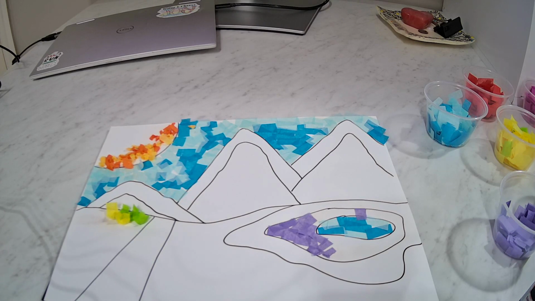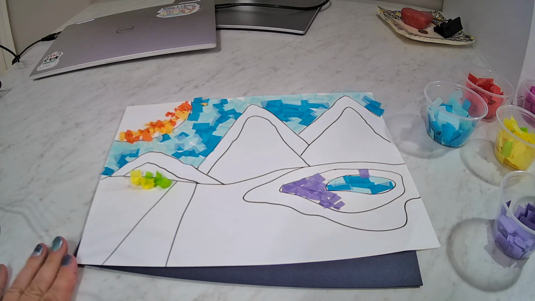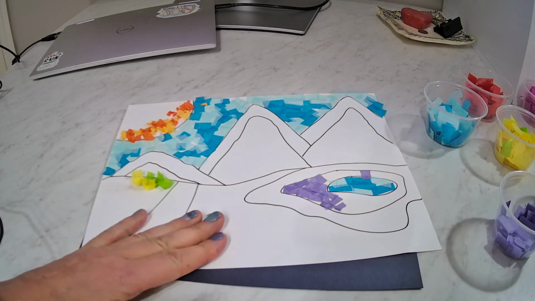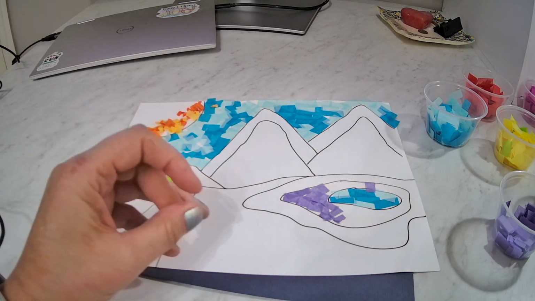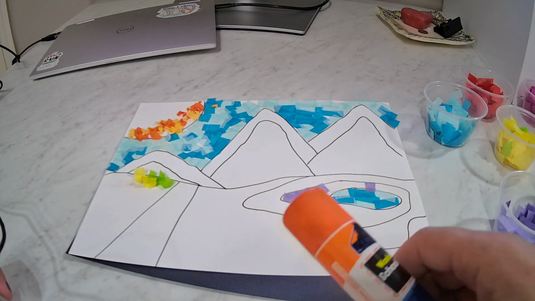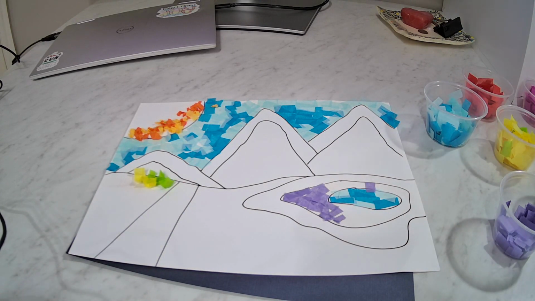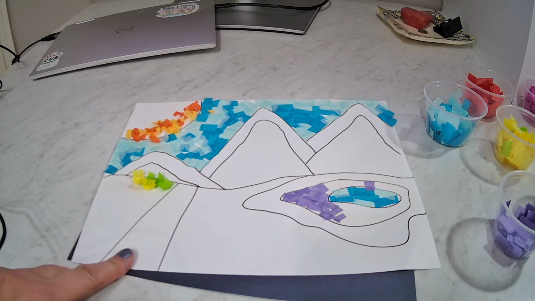And then one final point, I will work on this and come back to you and show you that it's finished, is just make sure that you are not using the bleeding tissue paper. If you don't know what bleeding tissue paper is, it's a tissue paper that once you get it wet and set it down, it will transfer the color from the tissue paper to your paper. If you use bleeding tissue paper with glue and fingers, you will have a class full of kids with totally orange or whatever color fingers from doing that. So just make sure this is the non-bleeding tissue paper.